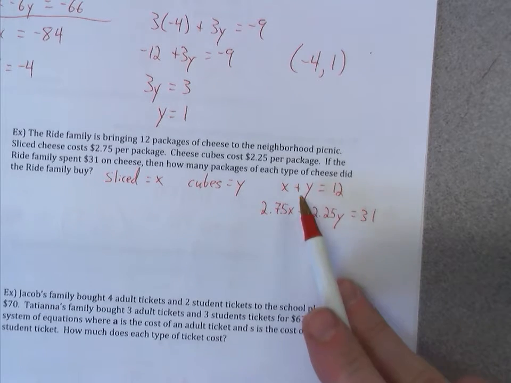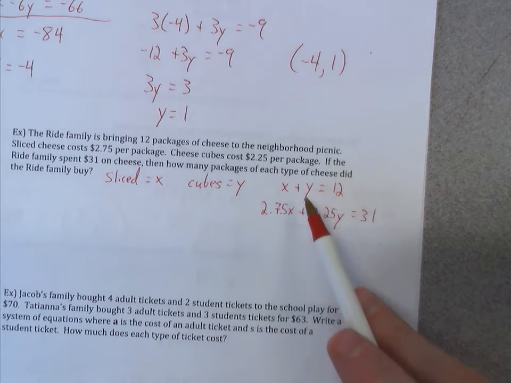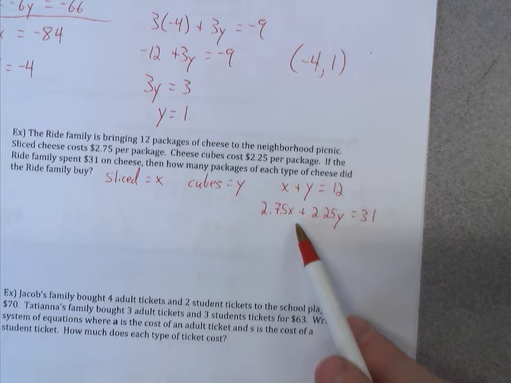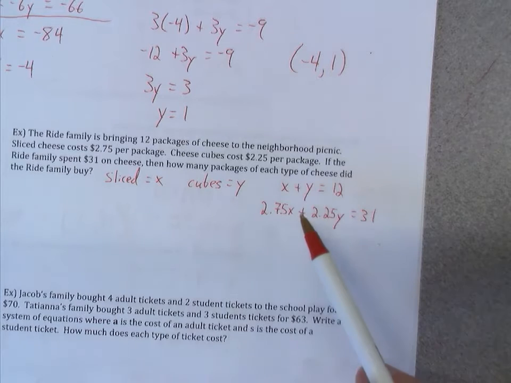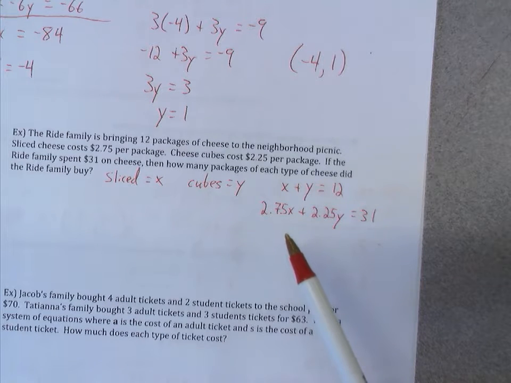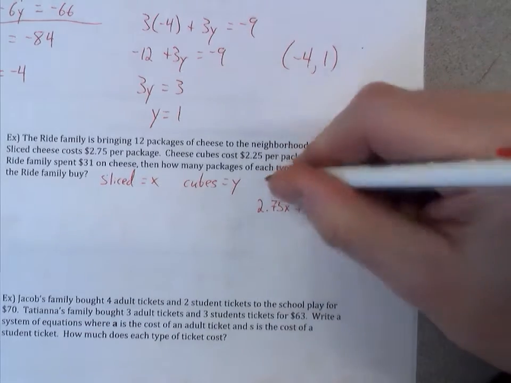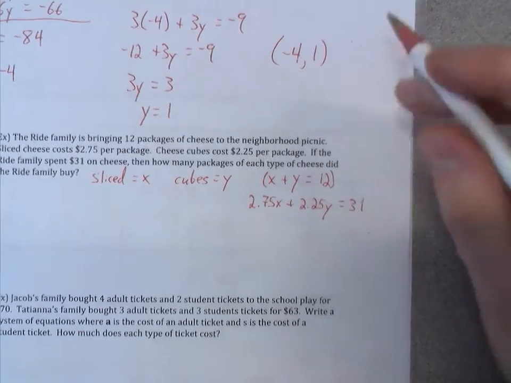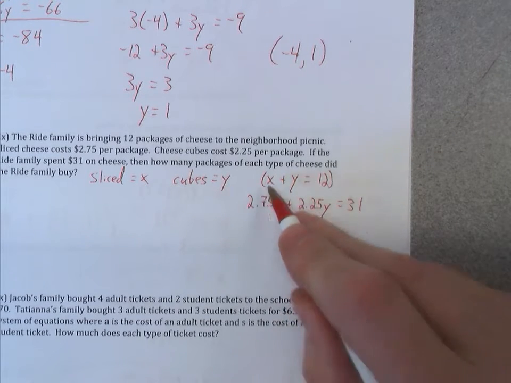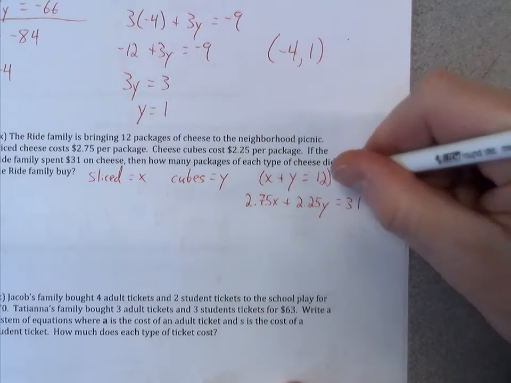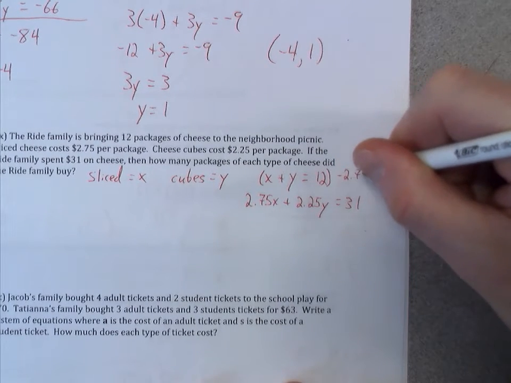We can now take these two equations and eliminate one of these variables using the elimination method and solve for the other variable. Well, if we look, none of these have the same coefficients in front of them, and also none of them have the same signs in front of them. So what we need to do is find a way to make them equivalent to each other. One way we can do this, or that I'm going to do this, I'm going to multiply this by negative 2.75. By doing that, we'll be able to eliminate the x's and solve for y.